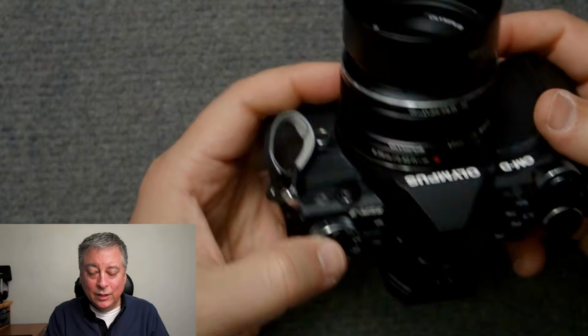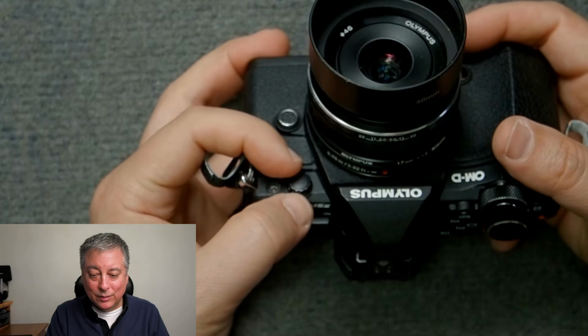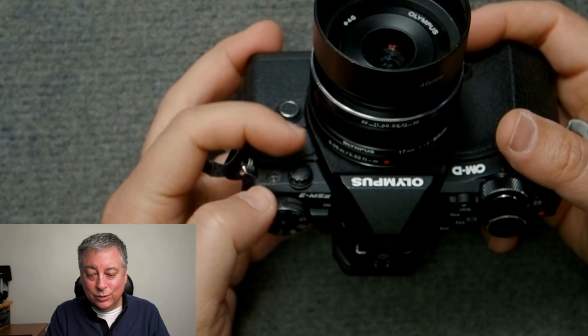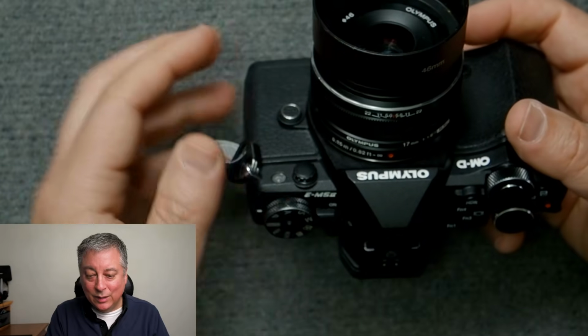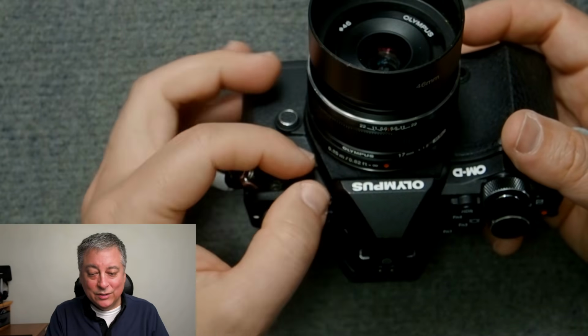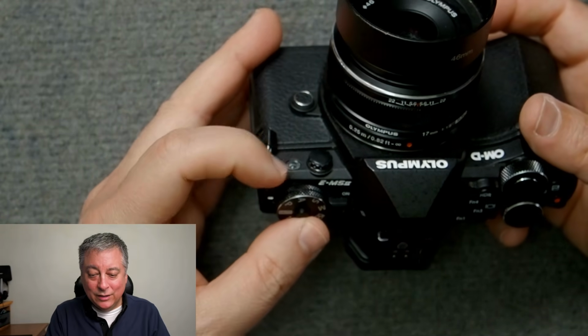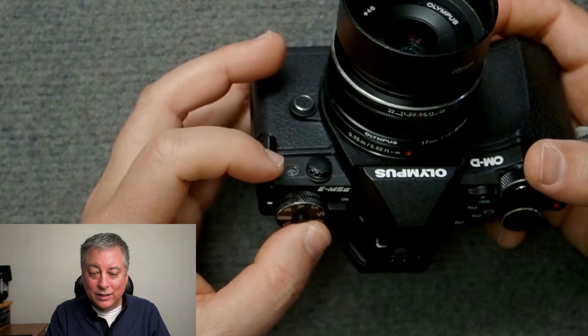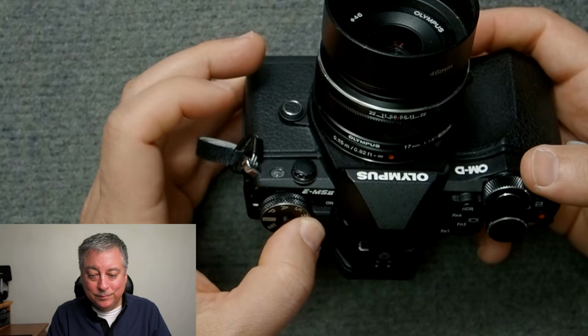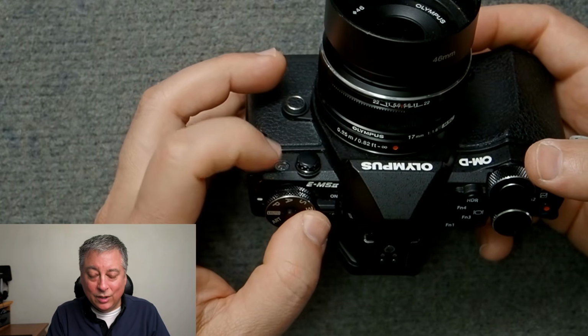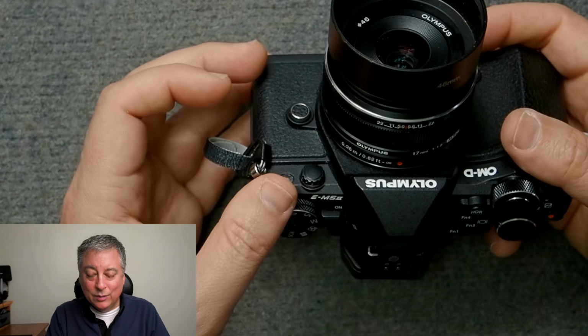And then on the front, we have, I think they call this a PC sync port. This is for really old school type flash photography. So you would remove this cap and plug a PC sync cable in. You'll probably never use this, so just leave the cap on. Here's the LED illuminator light. This is for giving you a little bit extra light to help you with autofocusing. And we're actually going to be turning this off, and I'll explain why when we go into the menu.